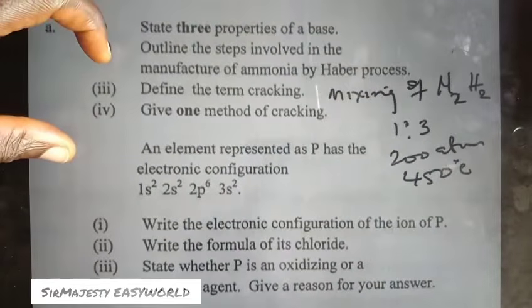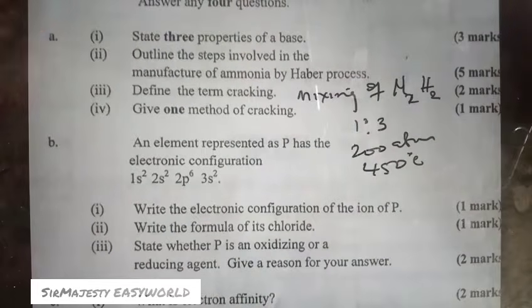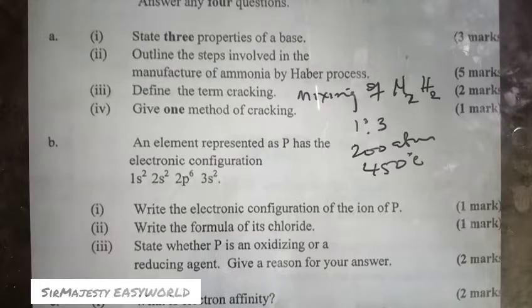Then they say define the term cracking. Cracking is actually the breaking of a compound by addition of heat. Here, answer for them: cracking is the heating of high molecular weight hydrocarbon to produce a lower molecular weight hydrocarbon with the yield of any member of alkene which is unsaturated. So heating high molecular weight hydrocarbon to yield lower molecular weight hydrocarbon is what we call cracking. But cracking generally means breaking a compound by the application of heat. Then give one method of cracking. We have catalytic cracking, we have thermal cracking.